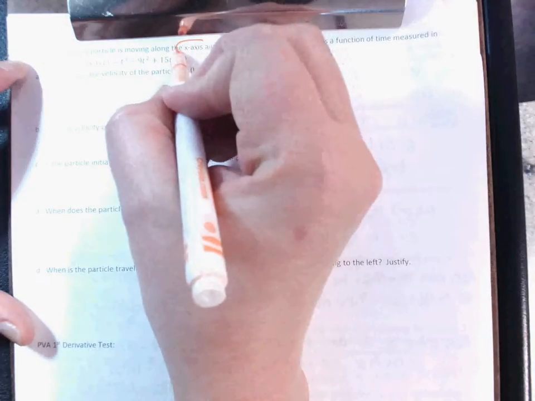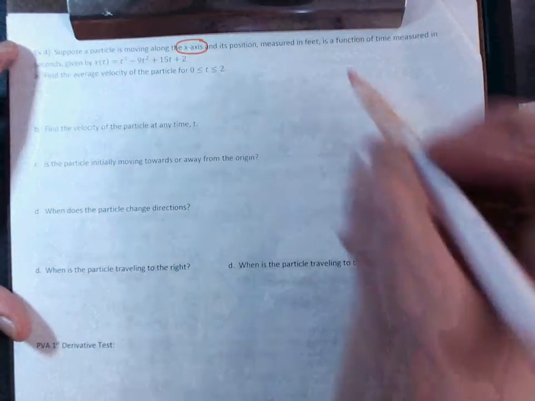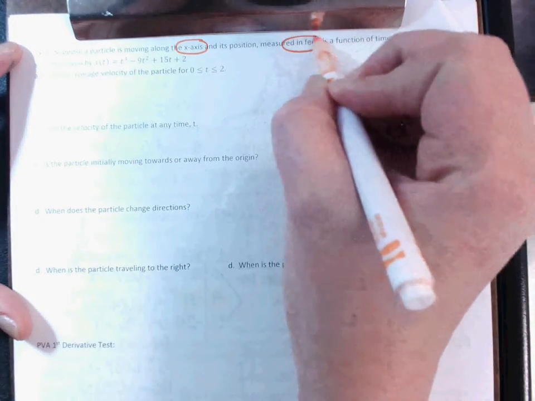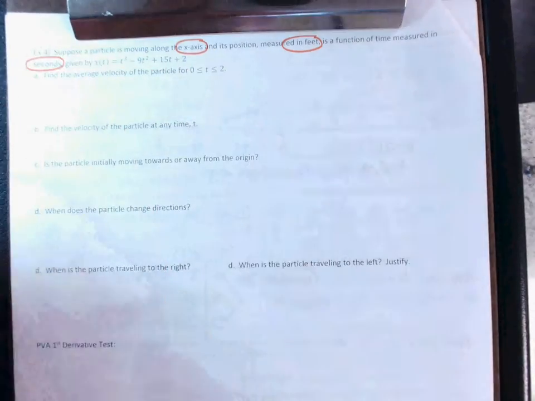So, look at the question. It says, suppose a particle is moving along the x-axis. Okay, x-axis is important because it tells us we're moving left and right, not up and down. So, x-axis. What is position measured in? Feet. And what is time measured in? Okay, part A. Find the average velocity from 0 to 2.